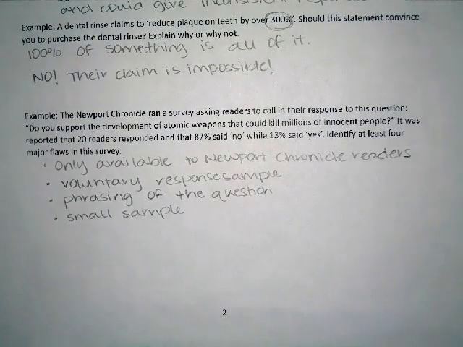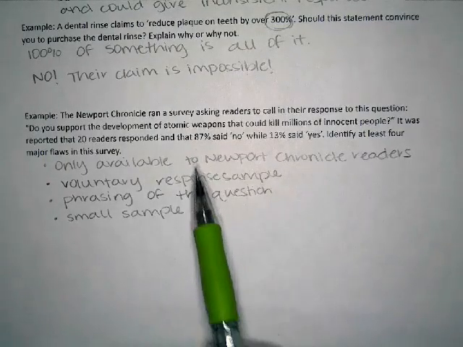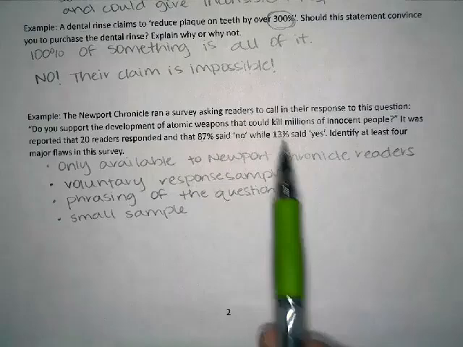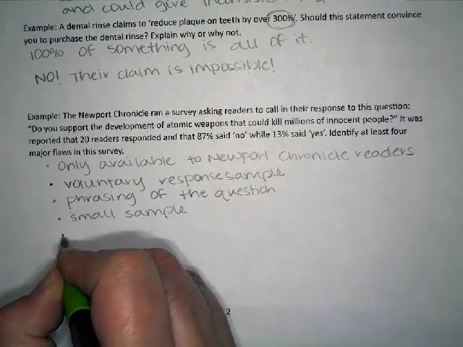And then the last thing, this one is a little bit more subtle and you might not have noticed, but 87% and 13% don't make sense for 20 people.